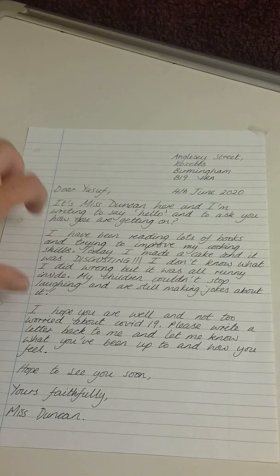We've got the main body here in the middle, which is the main bit of information, because I can give him lots of information about what I've been up to. Then I've asked him a little bit about himself and how he's getting on. And at the bottom here, I've signed my name and I've finished the letter here with yours faithfully.